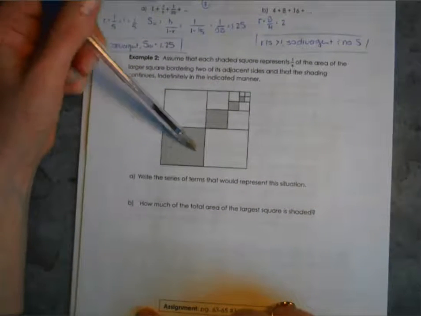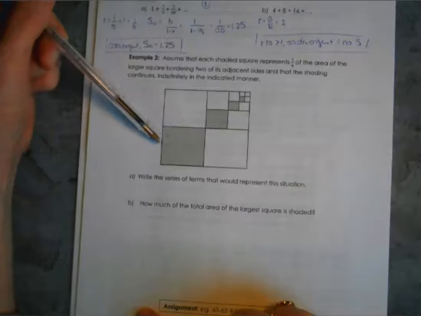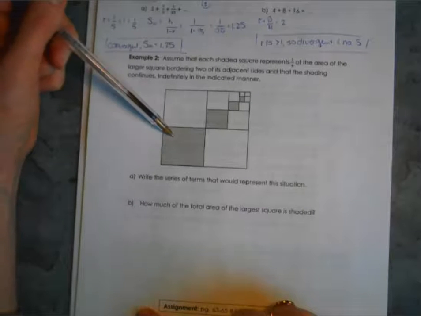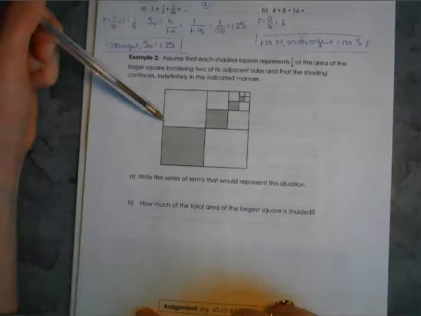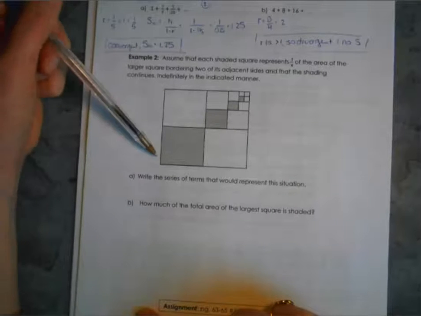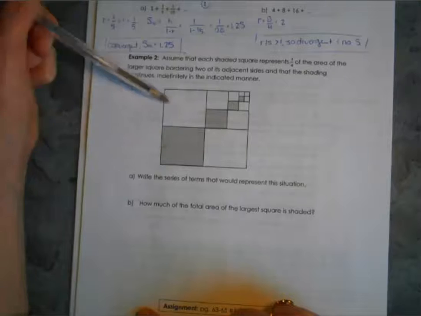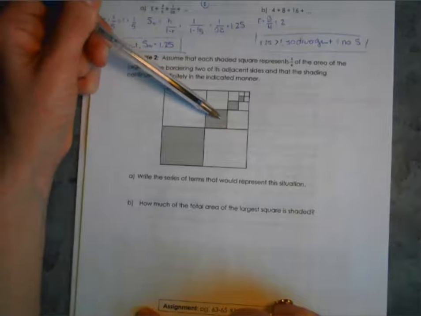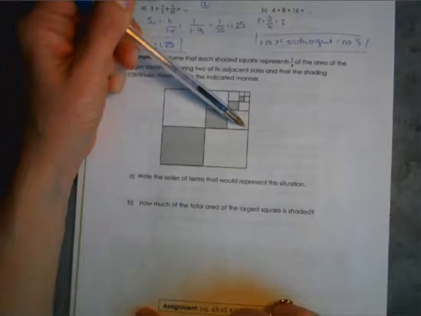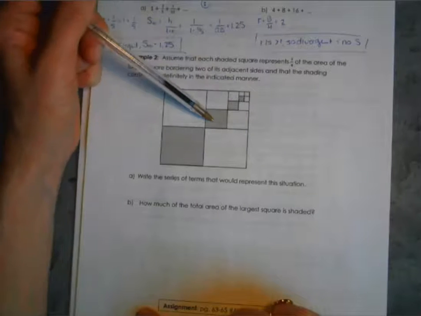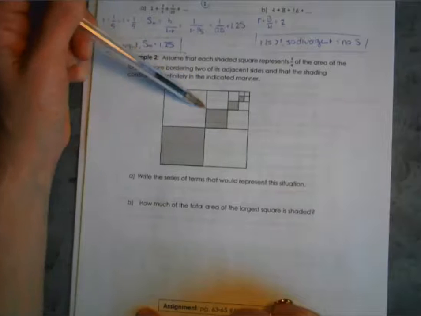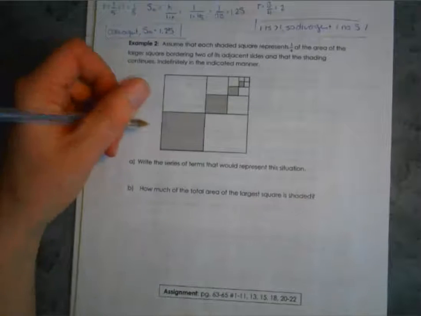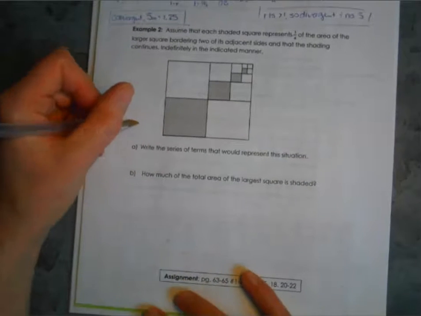Okay, so basically we have a shaded square. It's 1/4 of the size of the square that is contained by 2 of its sides, right? So this shaded square has a side here and a side there, so it's 1/4 of this big square. And then here, this square is going to be 1/4 of, these are the 2 sides of the square that contains it, and so it's going to be 1/4 of this whole area, right? So we want to write down what would be the series of terms that would represent this situation.